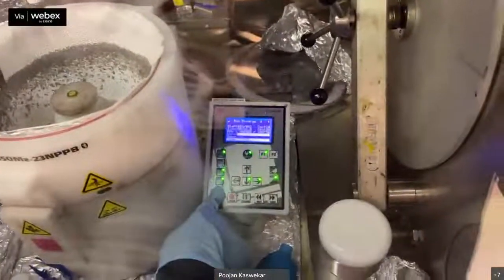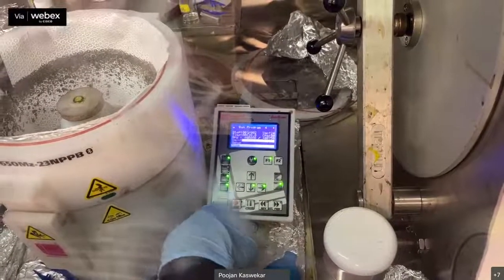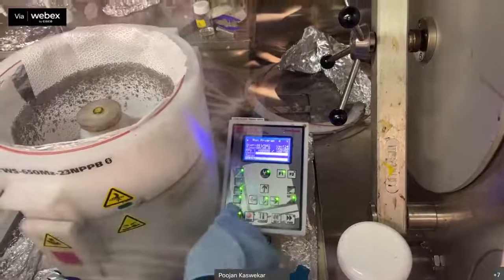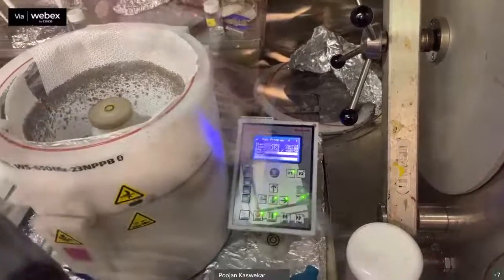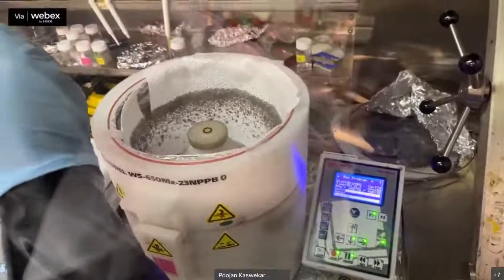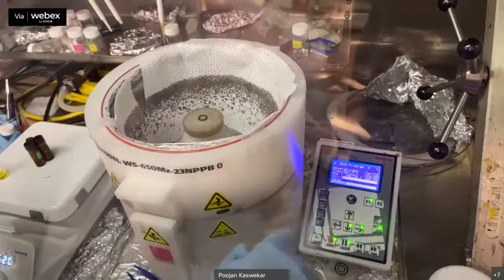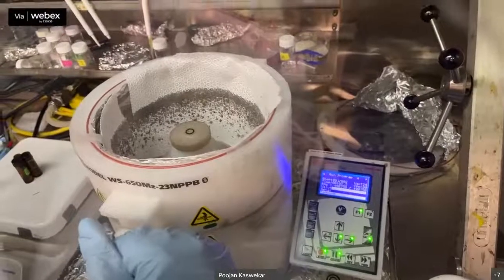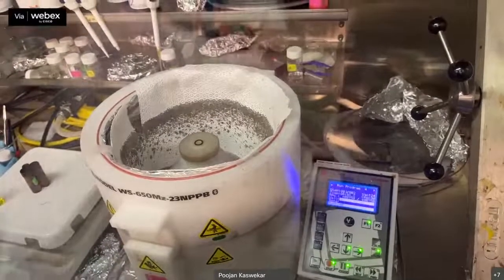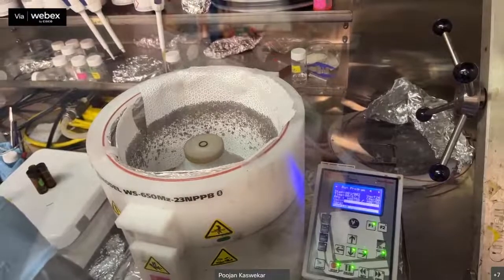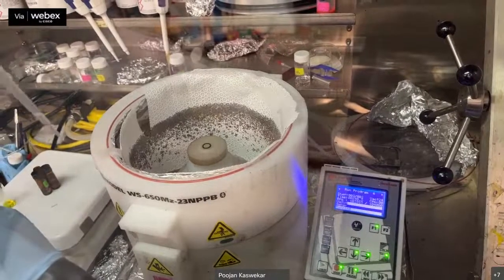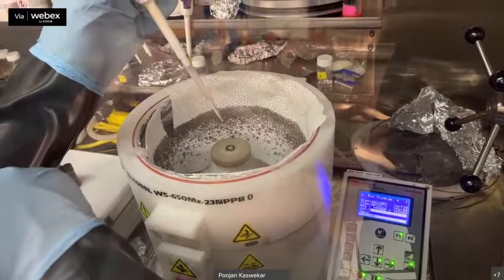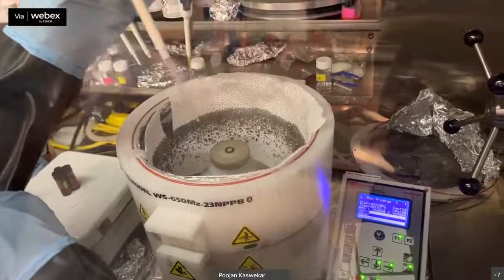Then we can start the program. So once the first step finishes, it will restart with another 60 seconds for the second step. So prepare for that 40 seconds countdown, then we can add the toluene on top of the sample.